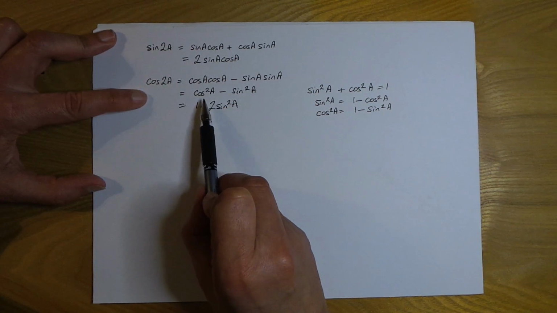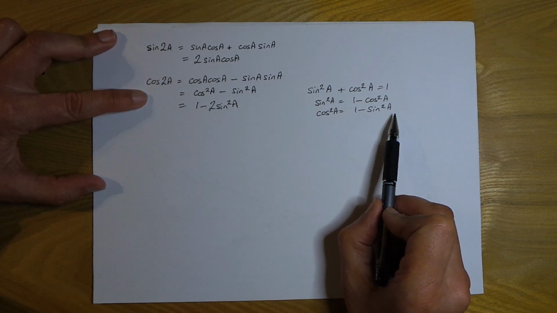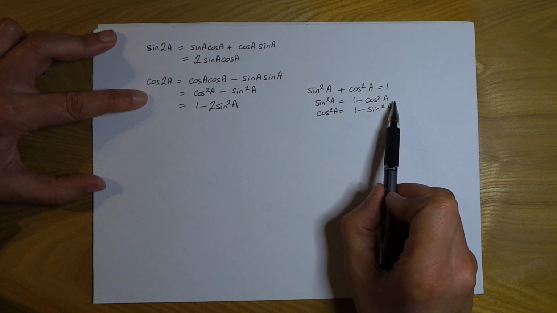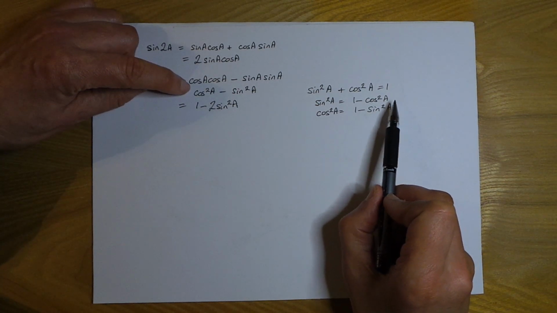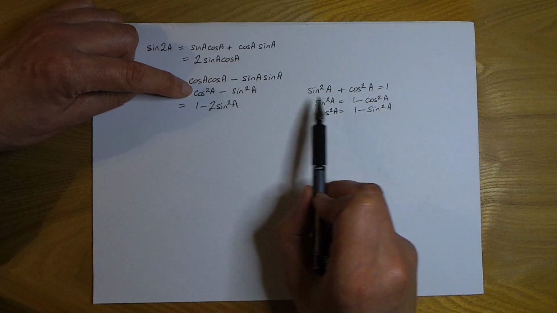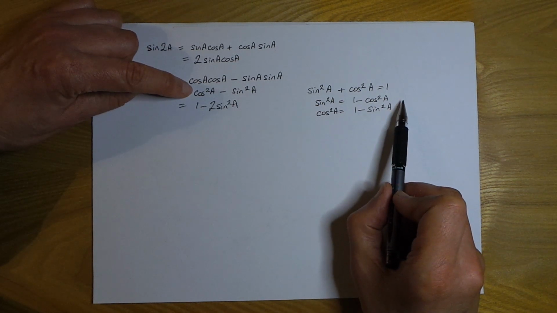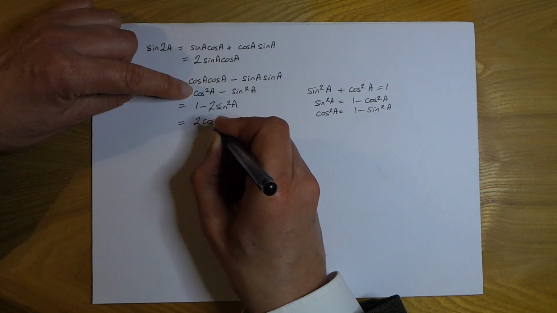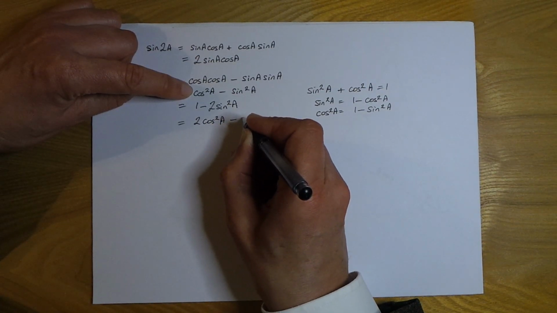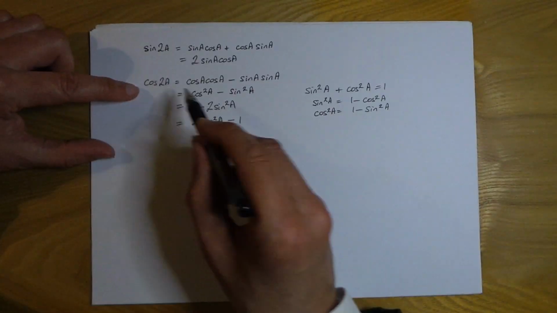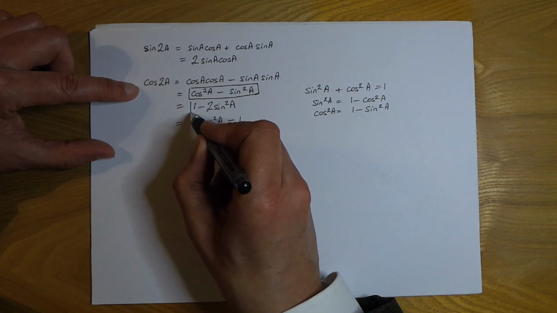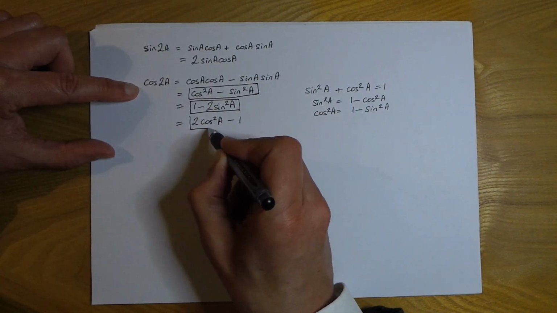So all I've done there is just substitute for cos squared A, 1 minus sine squared A. Now let's instead substitute sine squared A as 1 minus cos squared A. So we get cos squared A minus 1 minus cos squared A, which is plus cos squared A. So we get effectively equals 2 cos squared A minus 1. So the double angle formula for cos of 2A can be conveniently written either as that, or as that, or as that.